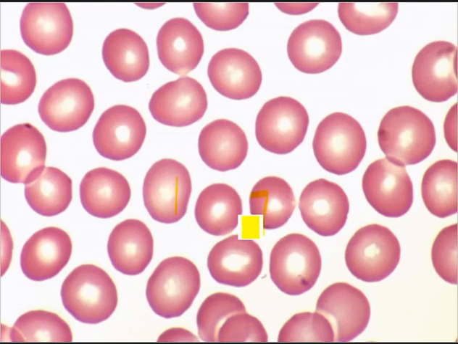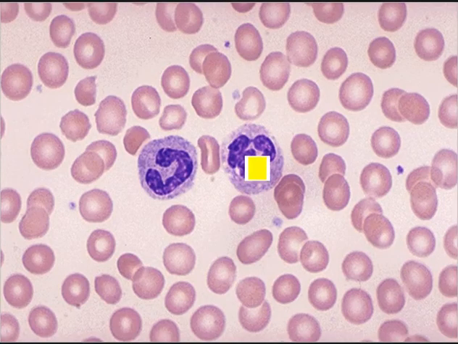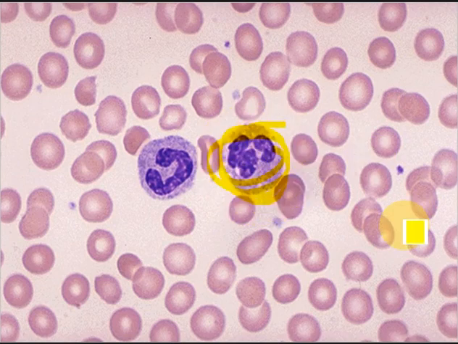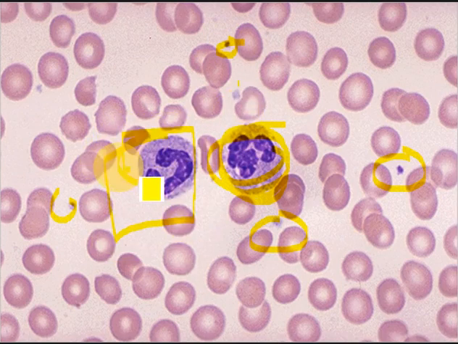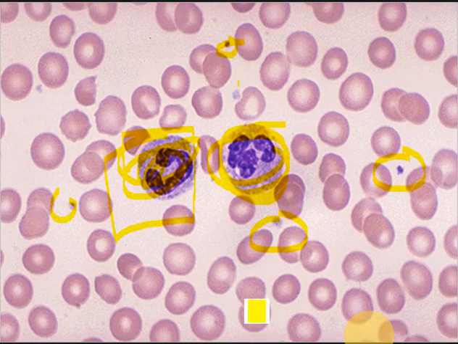Okay, pop quiz. What is this? Yes, your erythrocytes or your RBCs. How about this one? Yes, very good, your segmented neutrophils. How about this one? Of course, your thrombocytes or your platelets. Who is this one? Very good, your band neutrophils.